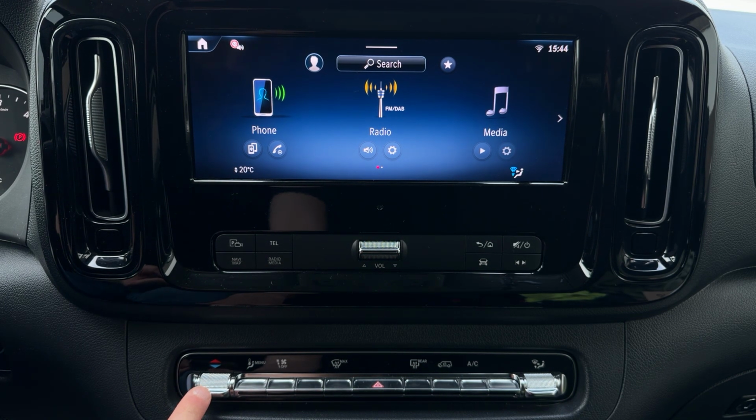As you can see, this blue-red toggle, this is the temperature adjuster. You can push it up for warmer air or down for cooler air. As you can see here, we've got information about the temperature. Right now we've got 20 degrees, so let me leave it that way.